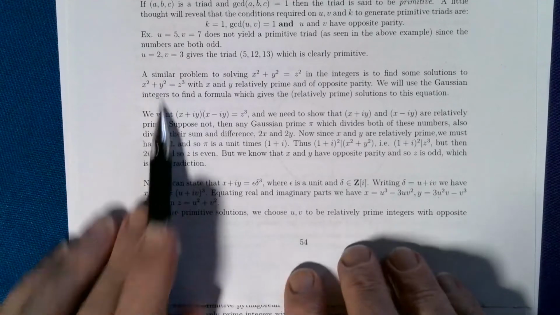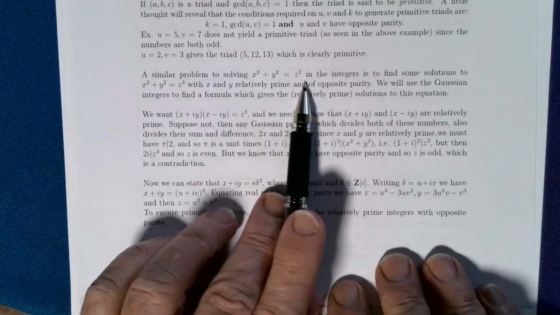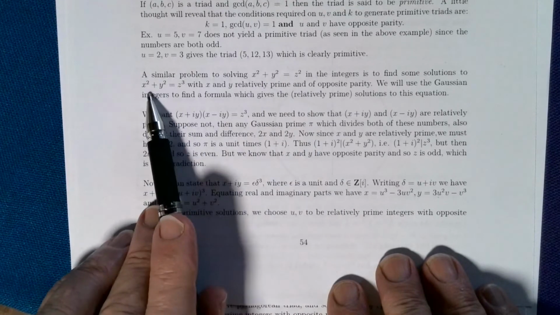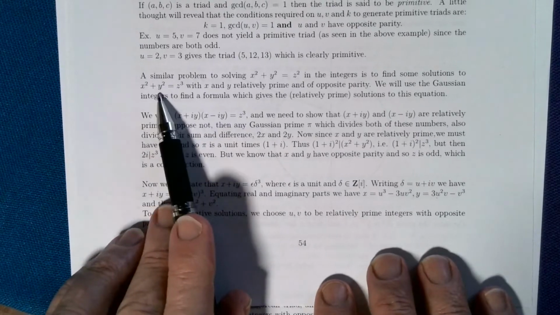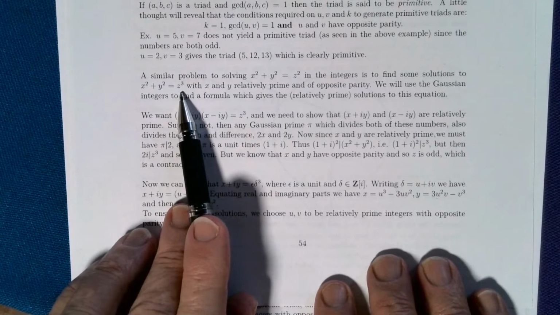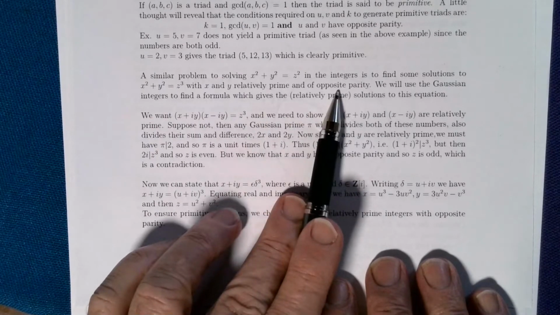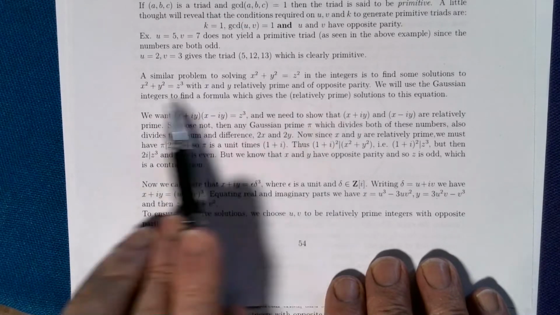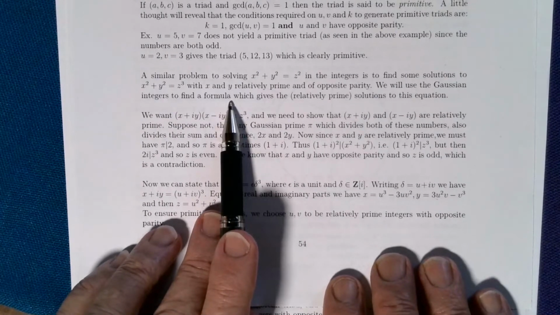little bit, and a similar problem to solving x squared plus y squared is z squared is to find all the families of solutions of x squared plus y squared is z cubed, where x and y are relatively prime and of opposite parity. And we're going to use the Gaussian integers to find a formula which gives the relatively prime solutions to this equation.